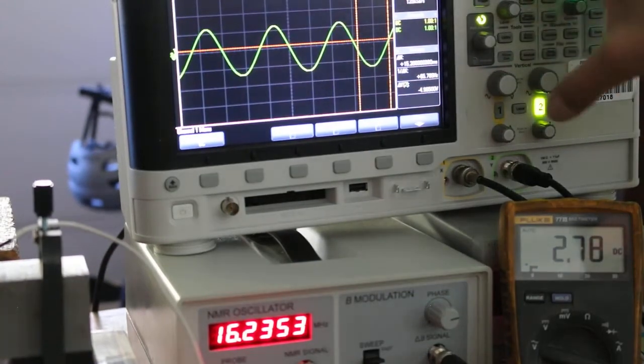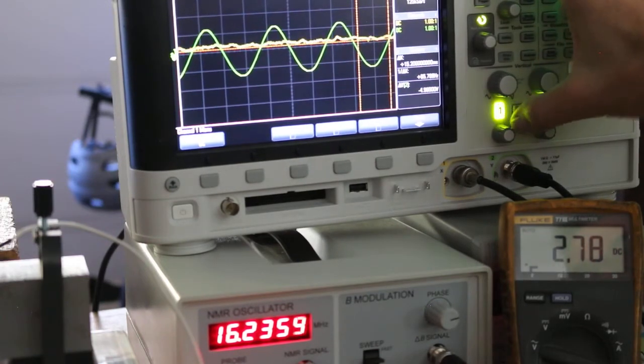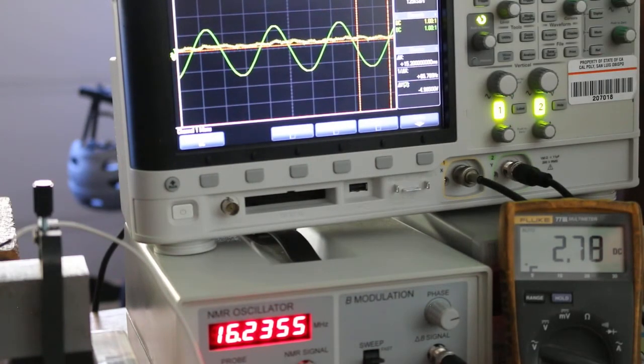The next thing you see, if I just have it on channel 2 and I have the oscilloscope triggering on that, and now I turn channel 1 back on, is basically the NMR response that comes out of the coil. It tells you if those RF photons were absorbed or not, as discussed in the lab manual.